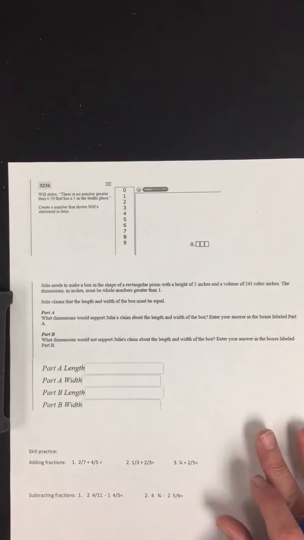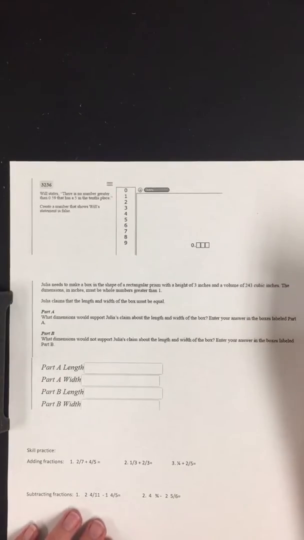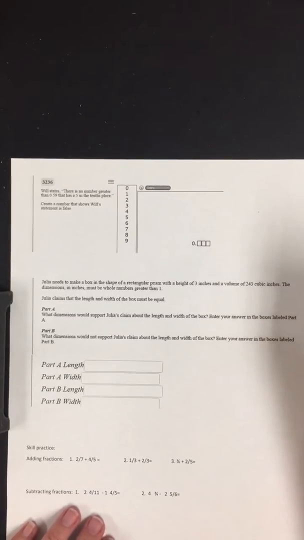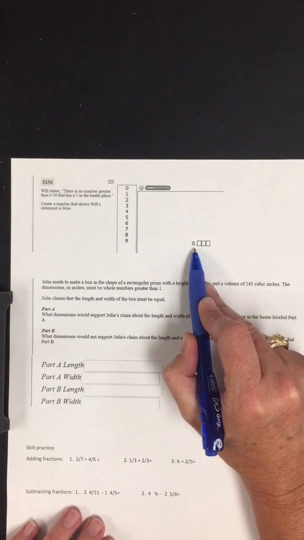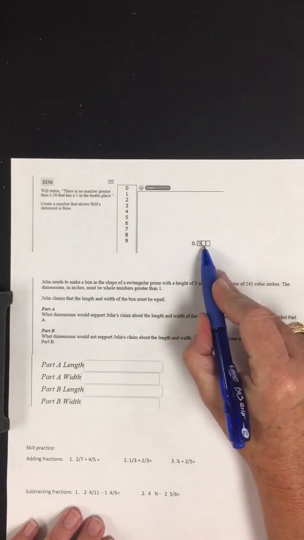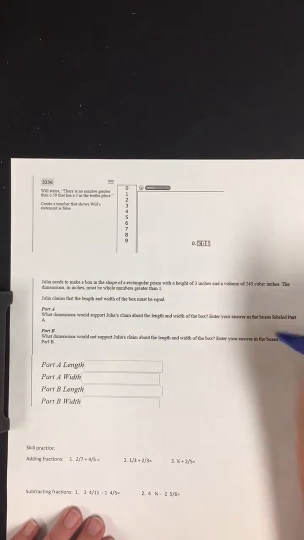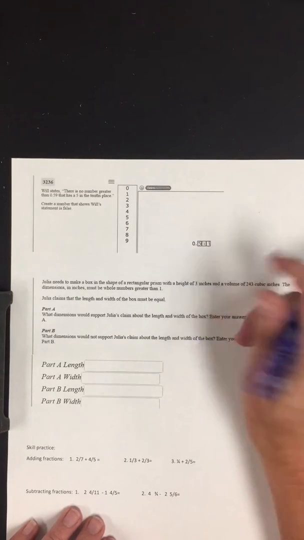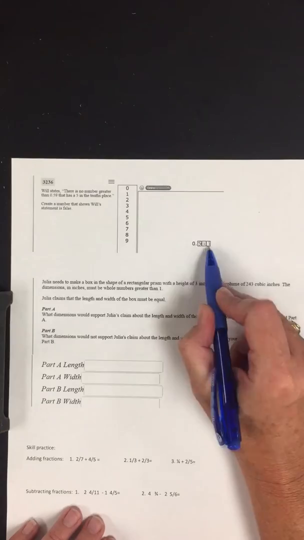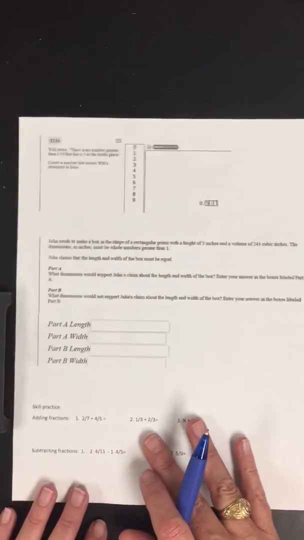Will states there's no number greater than 0.59 or 59 hundredths that has a 5 in the tenths place. Create a number that will show Will's statement is false. So we already have a 0. We know that we have to have a 5 in the tenths place. Basically, as long as these aren't zeros, we've created a bigger number. So you could say 1, 1, 2, 9, whatever. As long as these numbers here were not zeros, then it would be a number that is bigger than 5/10.